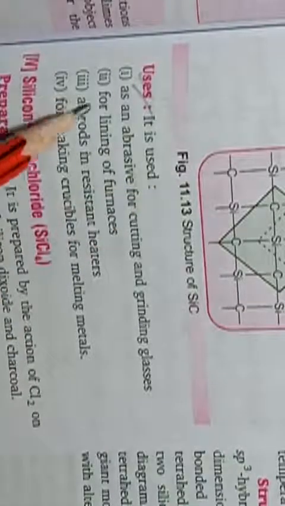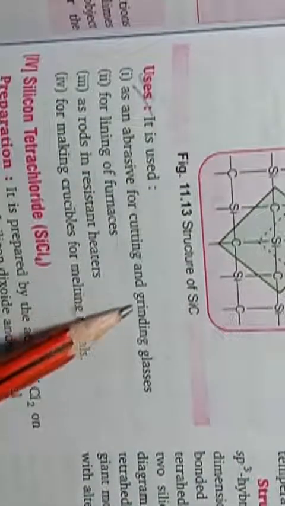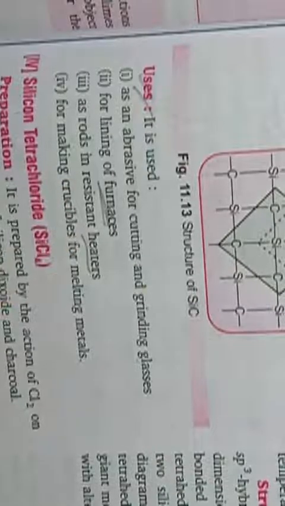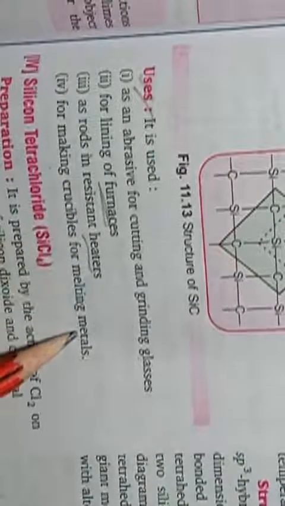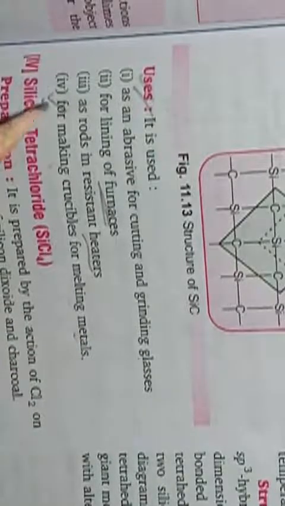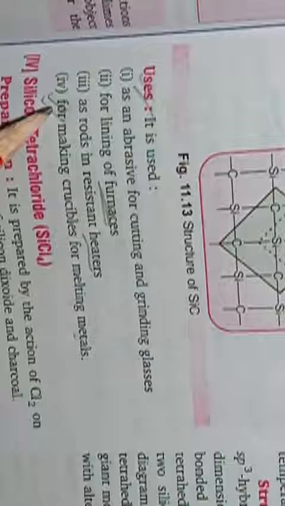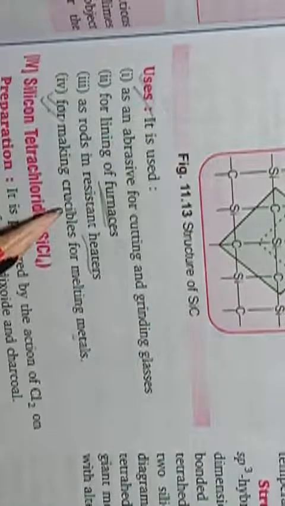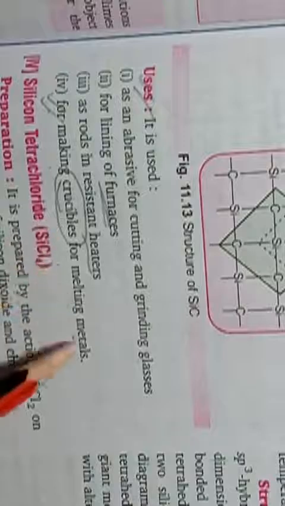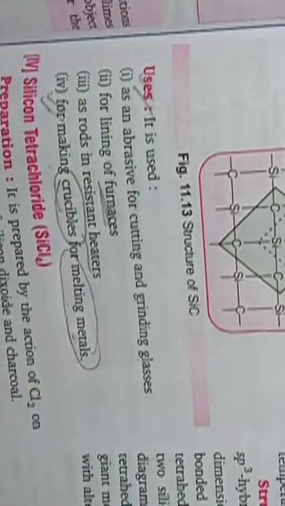Then, uses of silicon carbide. Silicon carbide is used as an abrasive for cutting and grinding glasses, for lining of furnaces, as rods in resistance heaters, and for making crucibles for melting metals. So these are very common uses of silicon carbide. Due to its high melting point, we use silicon carbide for the preparation of crucibles, and these crucibles are further used for the melting of metals.